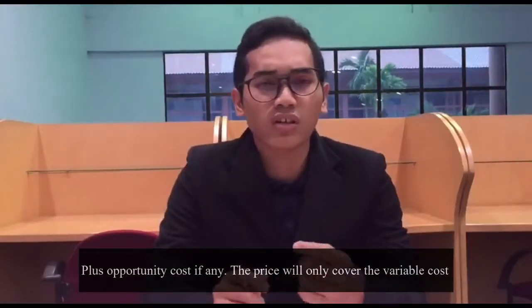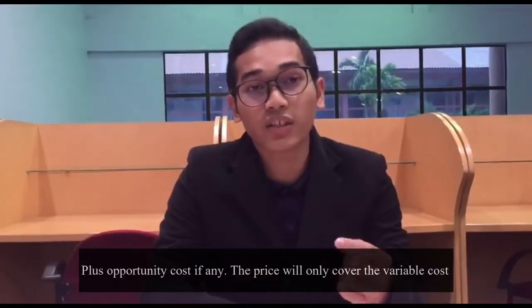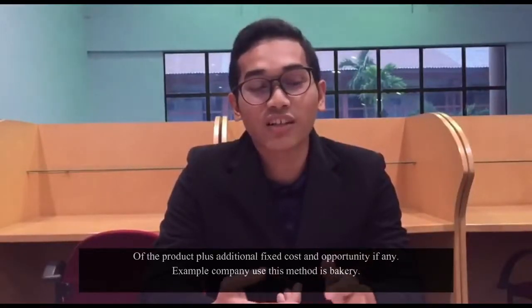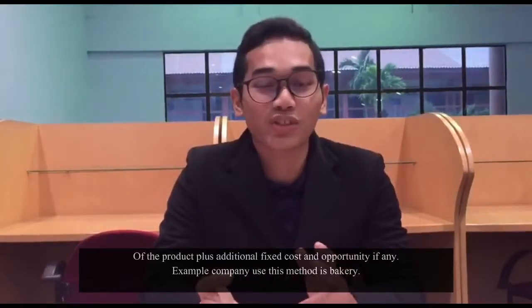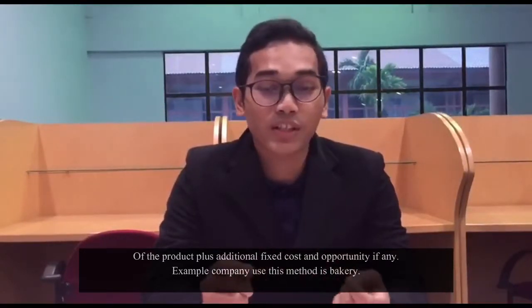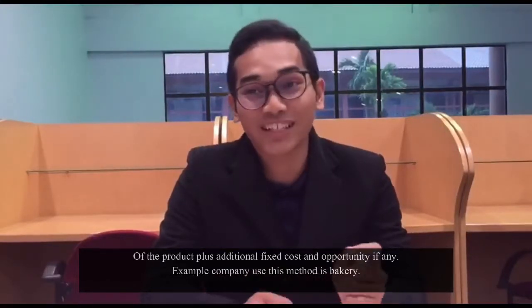And also the price will only cover the variable cost of the product, plus additional fixed cost and opportunity cost, if any. An example of a business that uses this method is a bakery.